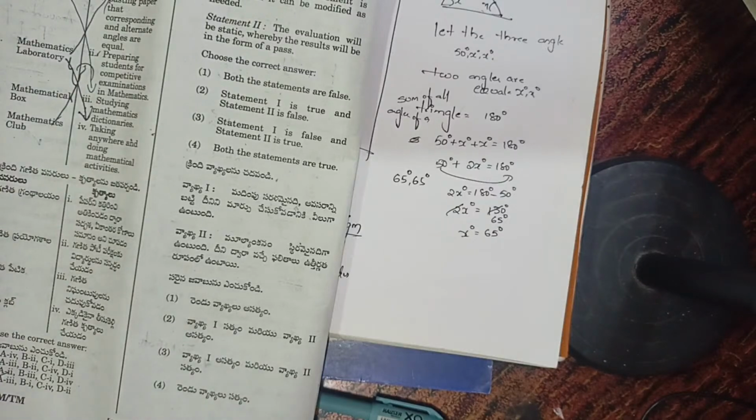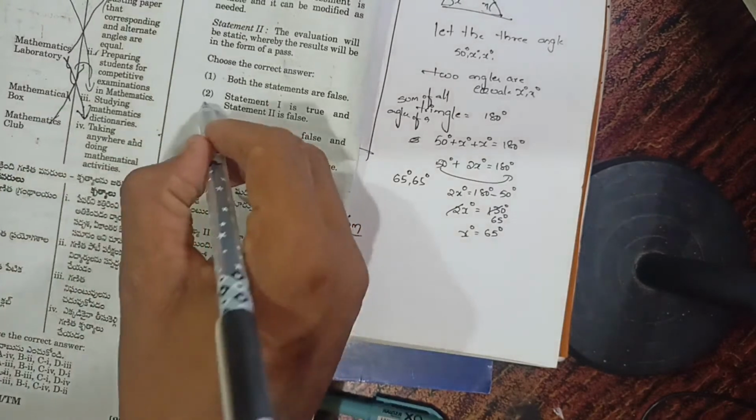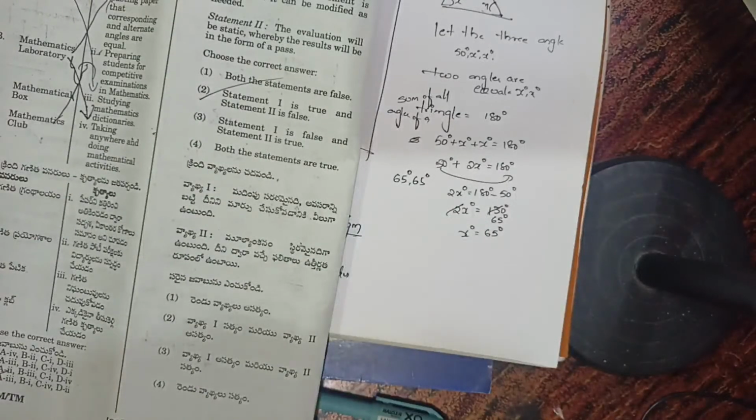So the first statement is correct, but the second statement cannot justify question number 1. Why? Because the assessment is flexible and it can be modified as needed. The evaluation will be static, whereby the result will be in the form of a pass. Here this statement is false.